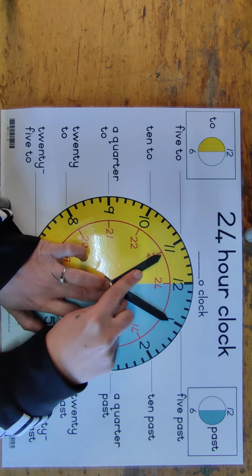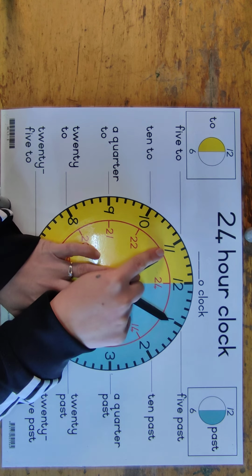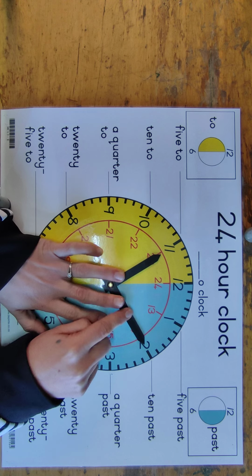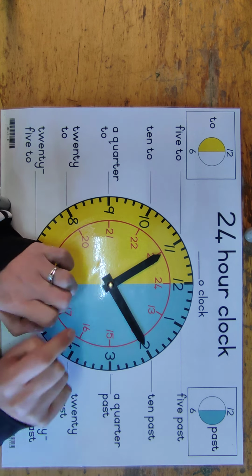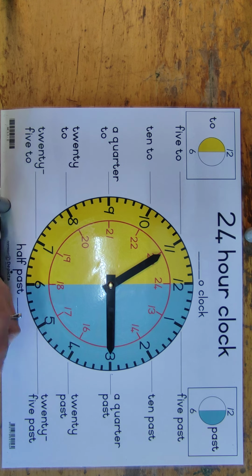So if the minute hand's pointing to the 1, we are at 5 past 11. Next, if the minute hand's pointing to the 2, we are at 10 past 11. Then to the 3, it's 15 minutes past 11, but we say it's quarter past 11.